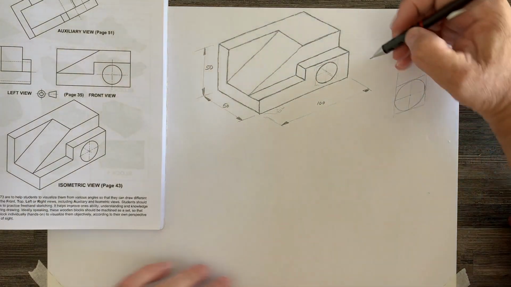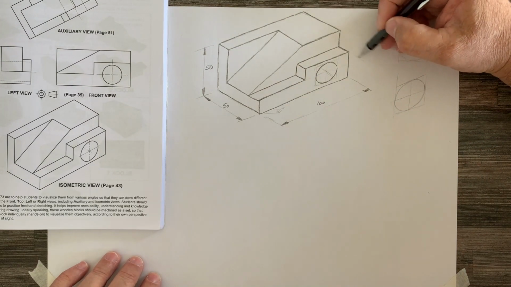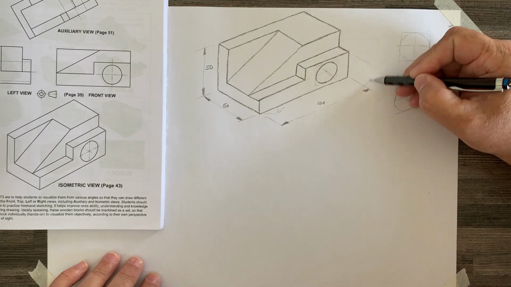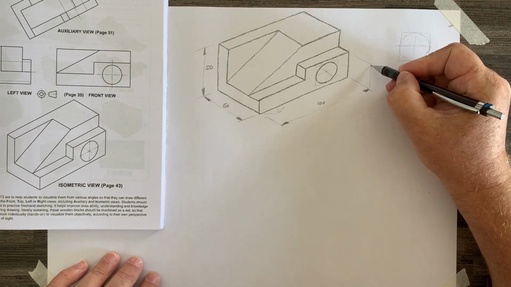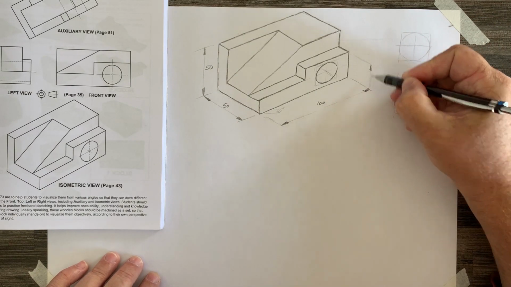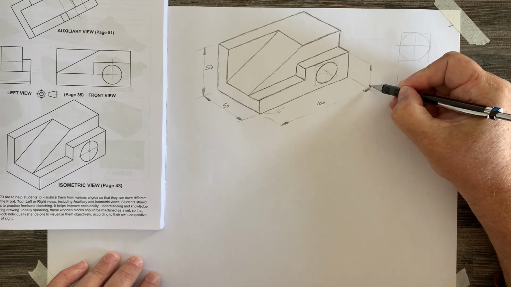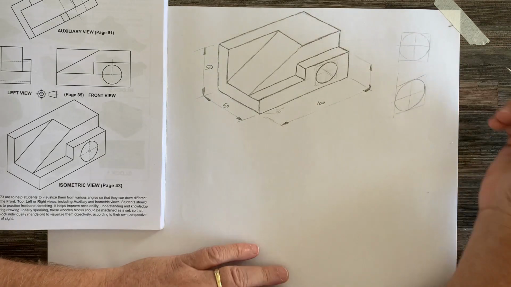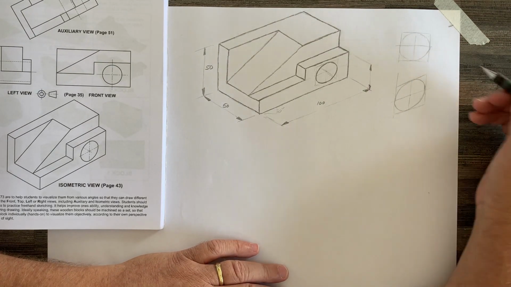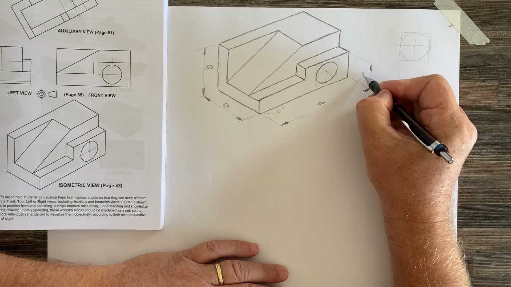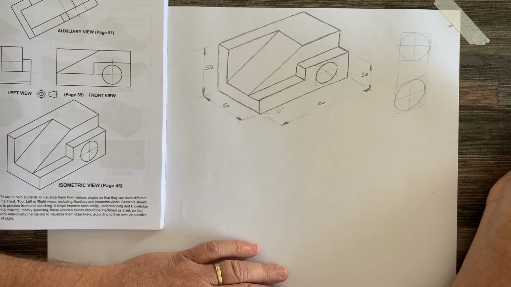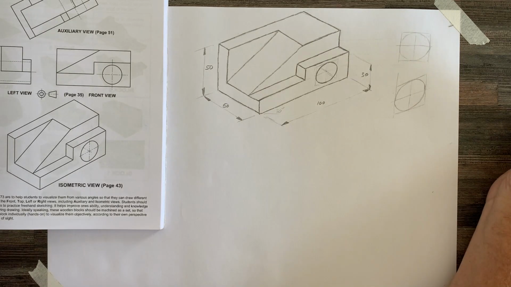We could add other dimensions too. Remember, we've got to keep them in line with our axes. So that's 50. Then this would look like 30 to me. All right, so that's not all the dimensions.